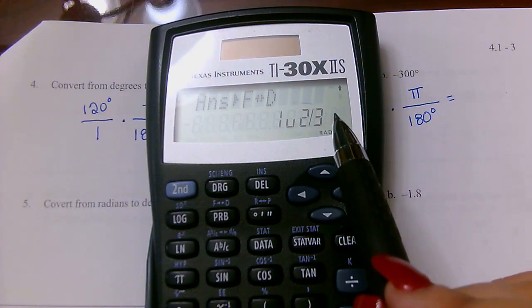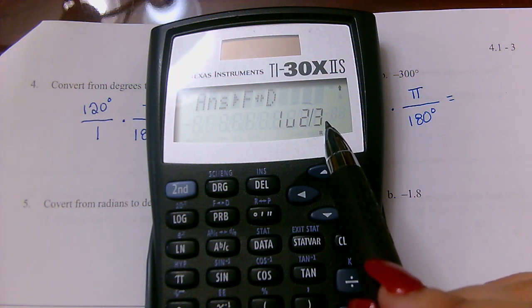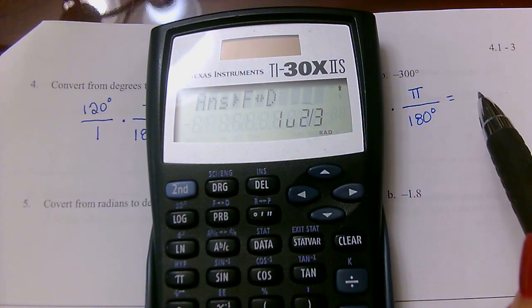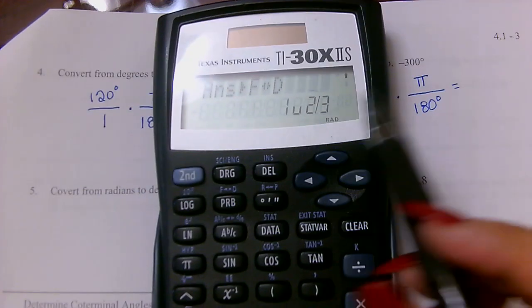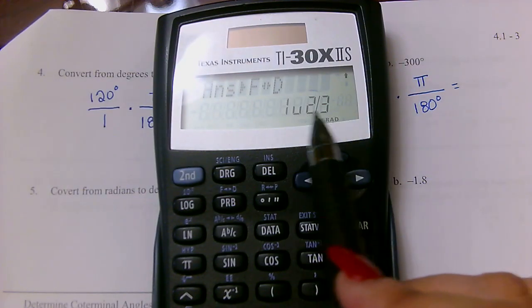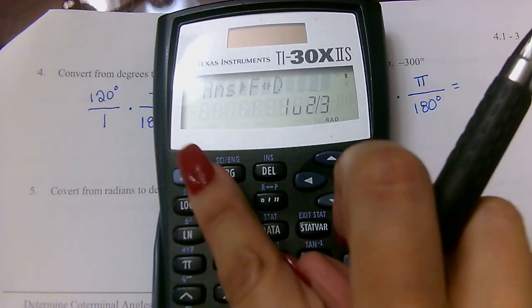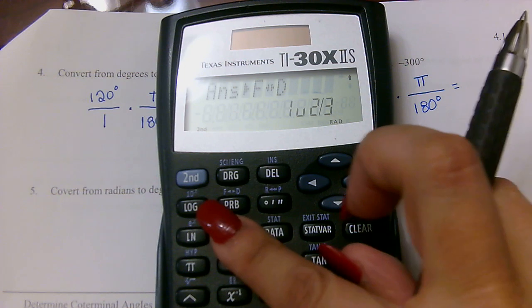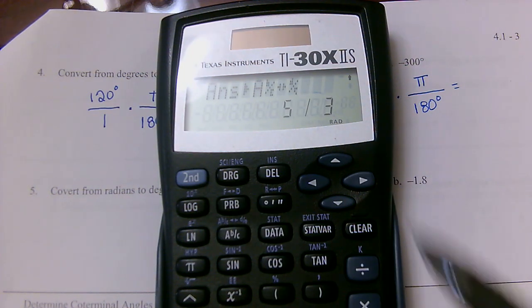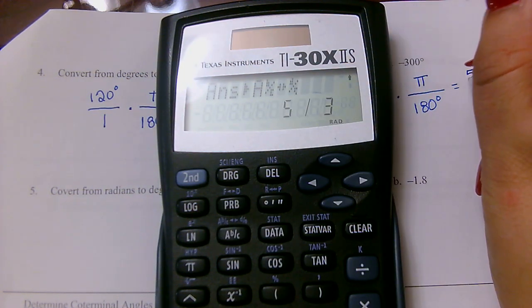We always want to put it in improper fraction form, which means that the numerator, the top part of the fraction, is going to be larger than the bottom part. So once you have it in a mixed number form, you're going to do second and the one under PRB. And if you notice, it has a big A, B, C, which is a mixed number, and then it converts it to a D over E, which is an improper fraction. So I'm going to do second, the one under PRB, and then press enter. This is the same thing as 5/3.